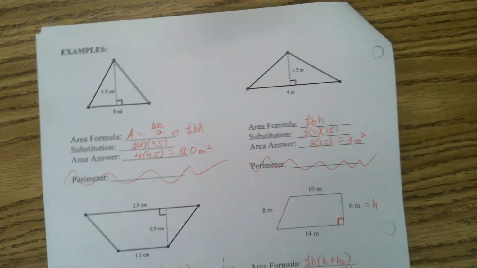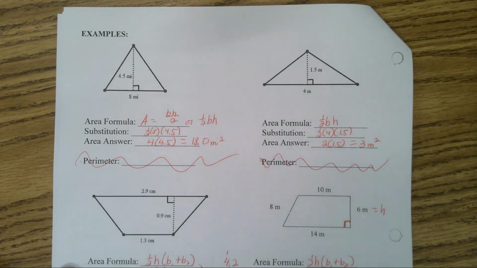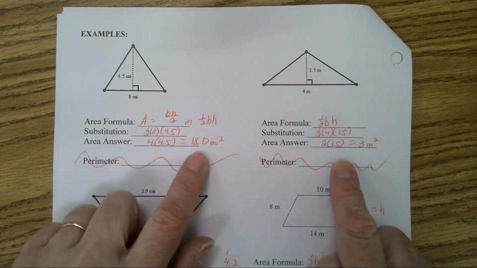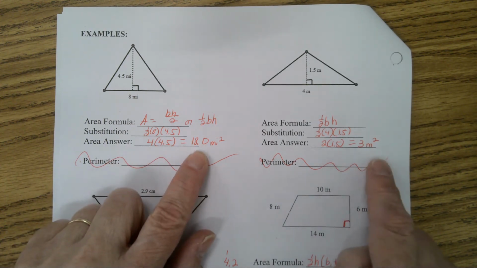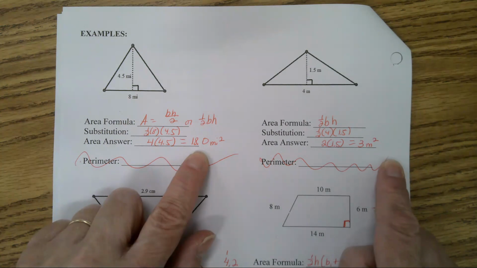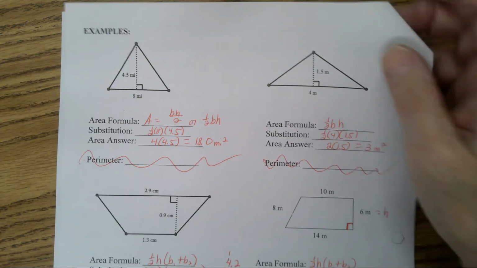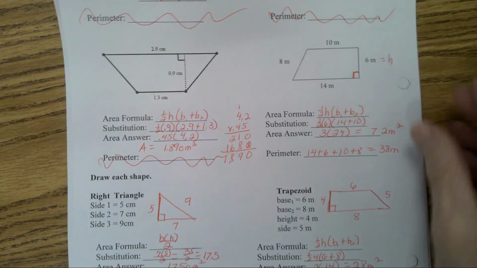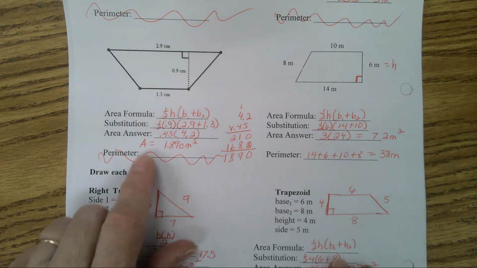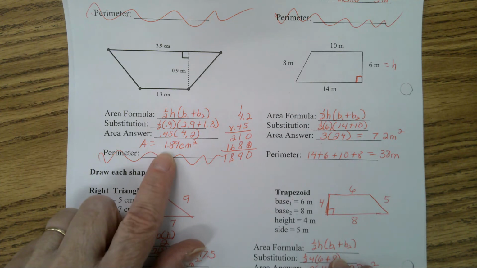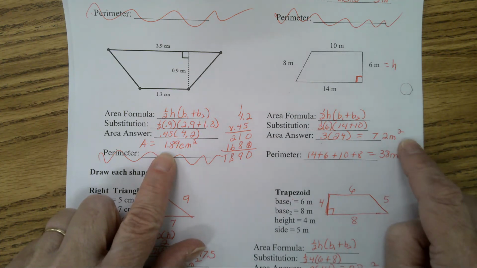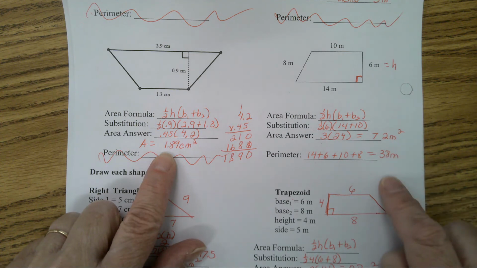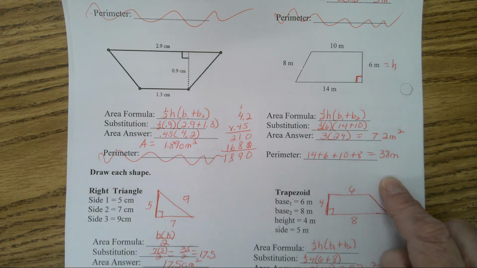Okay, real quick for those that are not here, here are the answers to the first two. We have 18 miles squared and 3 meters squared. You can pause at any time if you need longer to look at these problems. For this one, our area is 1,8900 centimeters squared, 72 meters squared, and the perimeter is 38 meters.